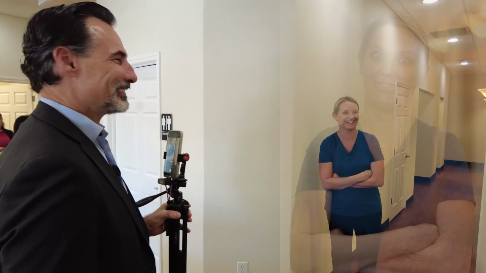Good. Beautiful. So, in the process of this, we have to deal with the fact that there are patients and the operations of the practice. But probably, if you line everybody up, you're going to be able to get through this process of photos in about 20 minutes for everybody, depending on how many staff and how many patients you got.